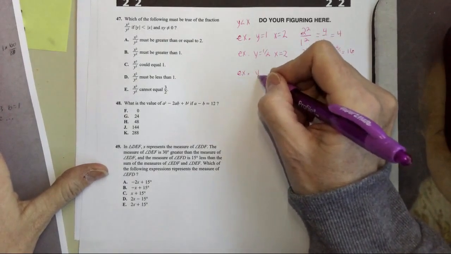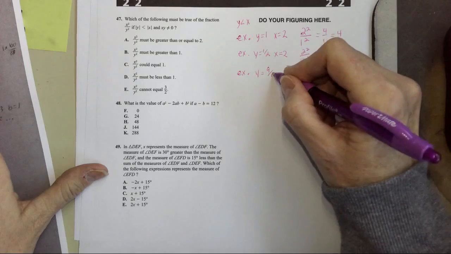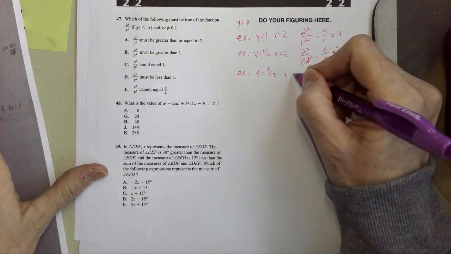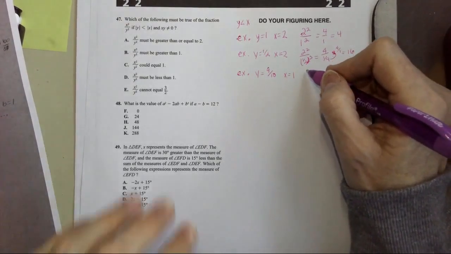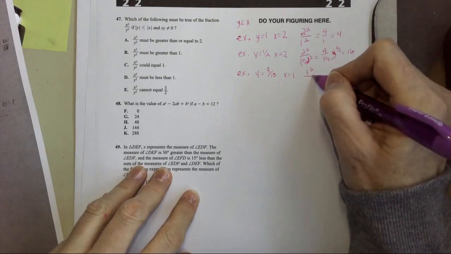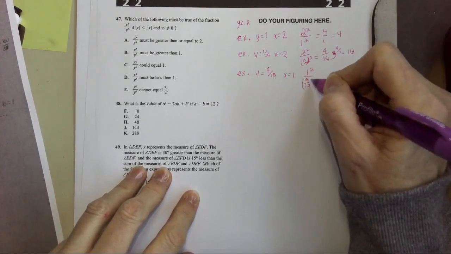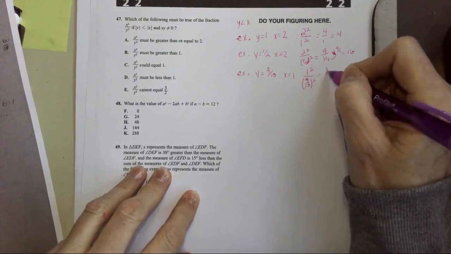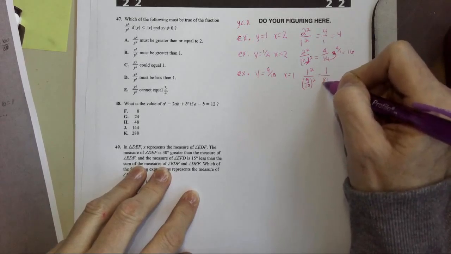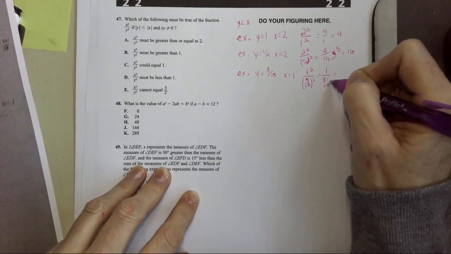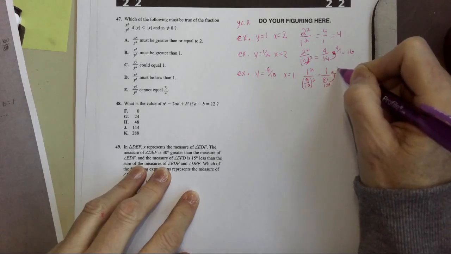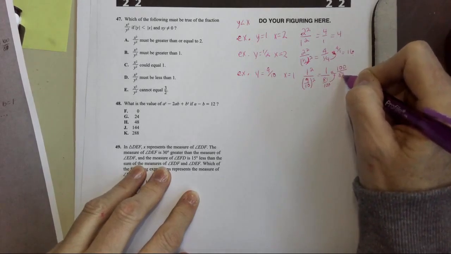Try another example. y equals 9 over 10, and x equals 1. And if I try that, I end up with 1 squared over 9/10 squared. Well, that's 1 over 81/100. Again, whoops, bring that up to the top, multiply by the reciprocal, becomes 100 over 81.